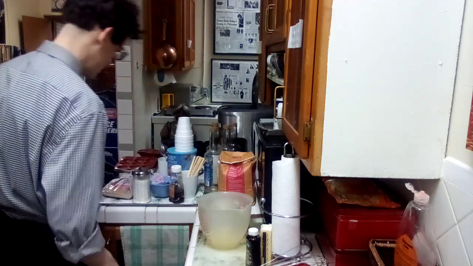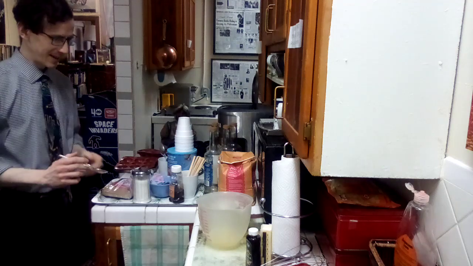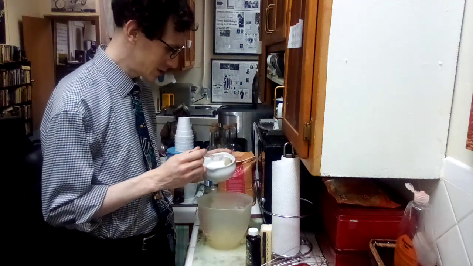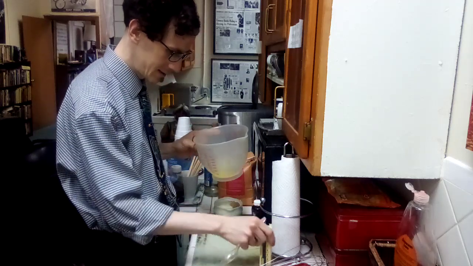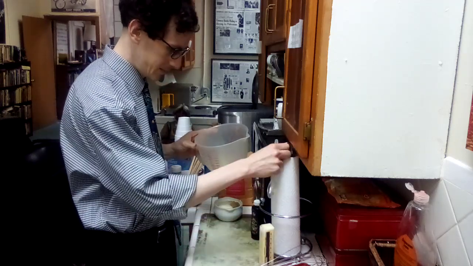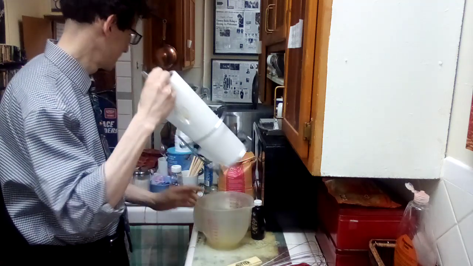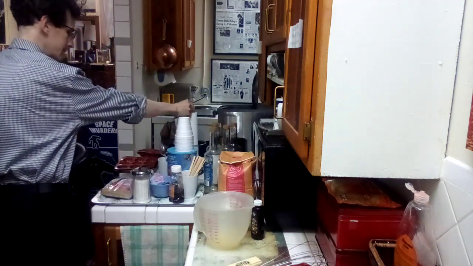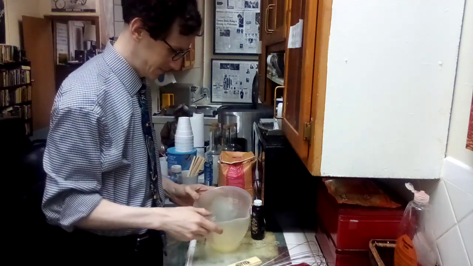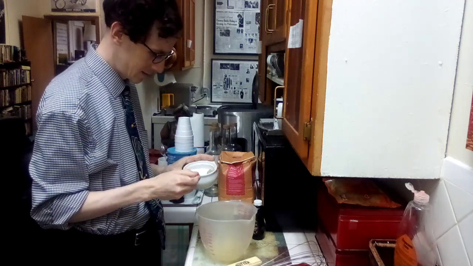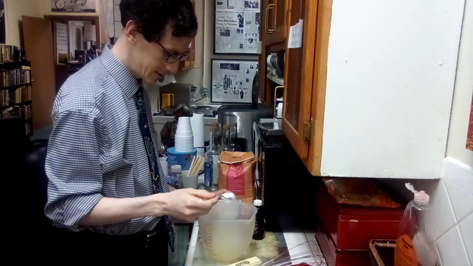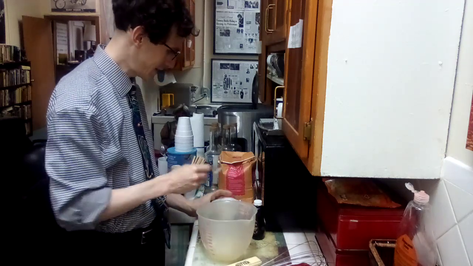Oh, I need a spoon. So here's some sugar. I took out these egg whites last night. This is some egg whites, and then I take some sugar and I throw it in there.